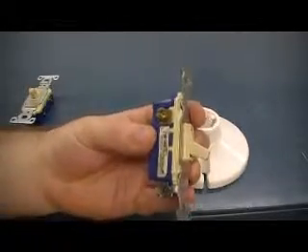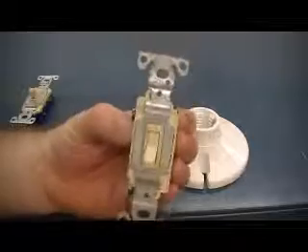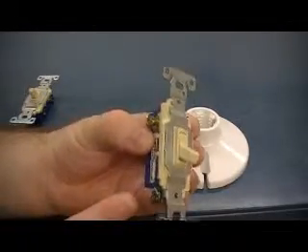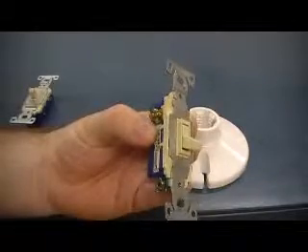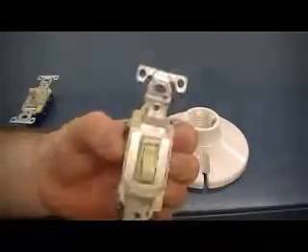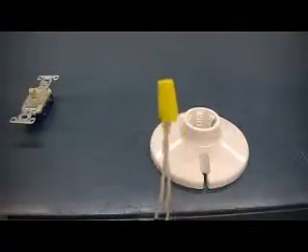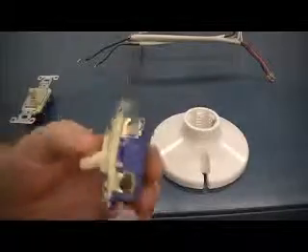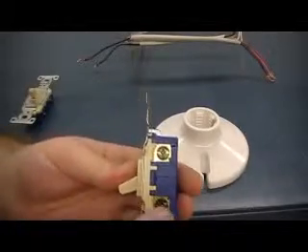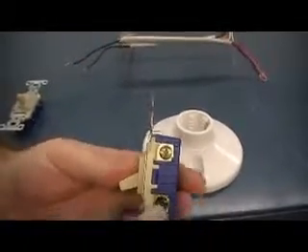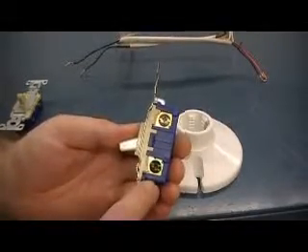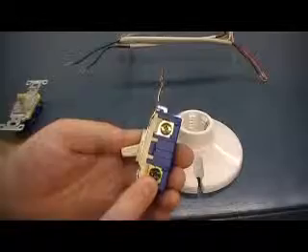Okay, so to sum up what you do for your first three-way switch, twist your grounds and attach that to your ground screw, wire nut your two neutrals together. Okay, the black wire from your 14-2 from your panel will connect to this black screw.